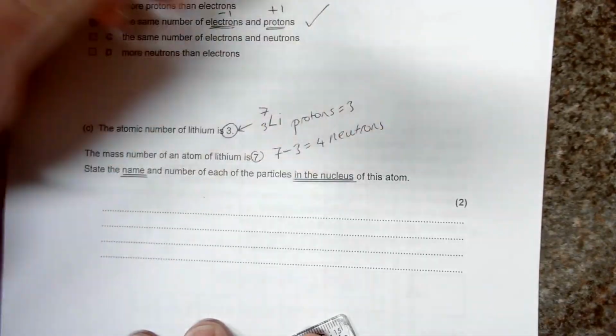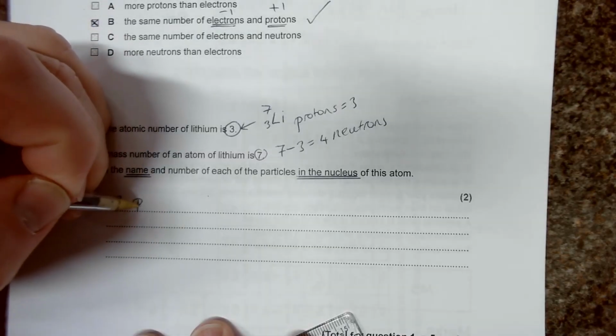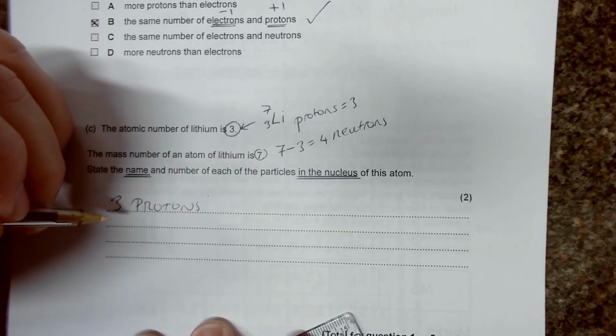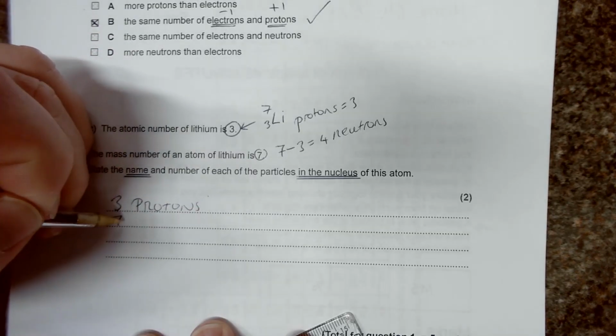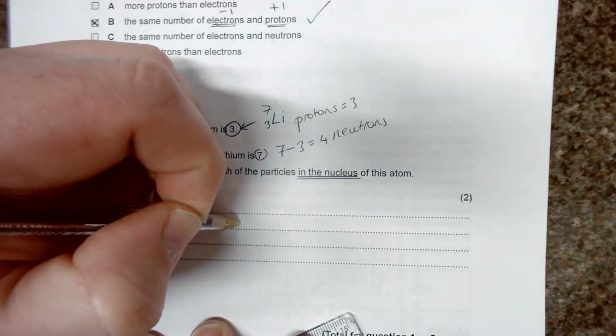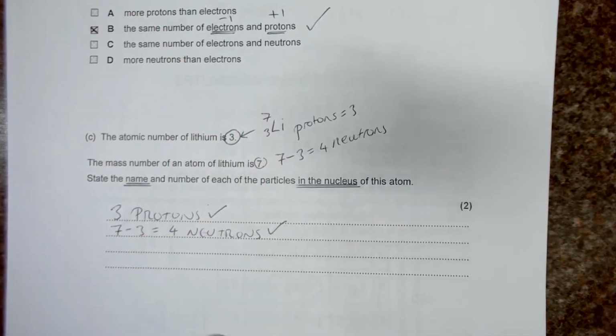So we've got 3 protons, because the atomic number is 3. We've got the mass number of 7, and so 7 minus 3 is 4. So we know that we have 3 protons, and therefore 7 minus 3 equals 4 neutrons. Do you see? So 3 protons and 4 neutrons is the answer. Write that down. Easy to work out.